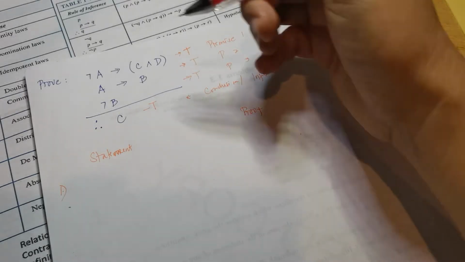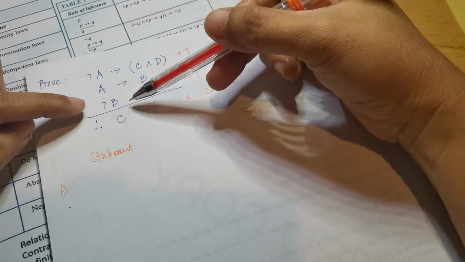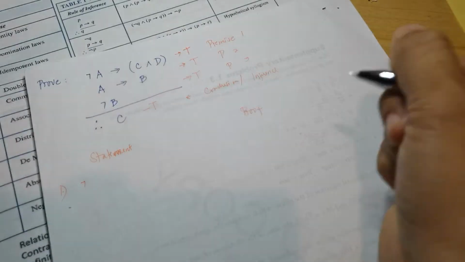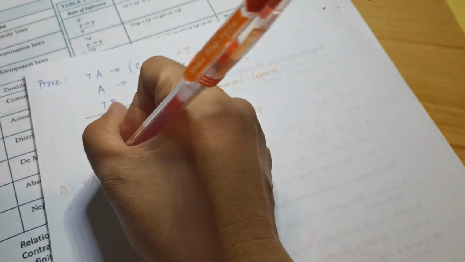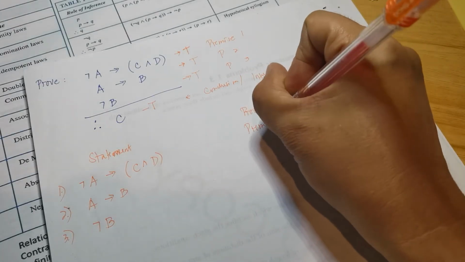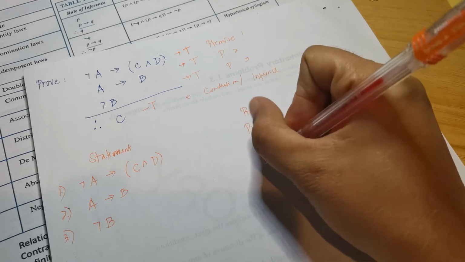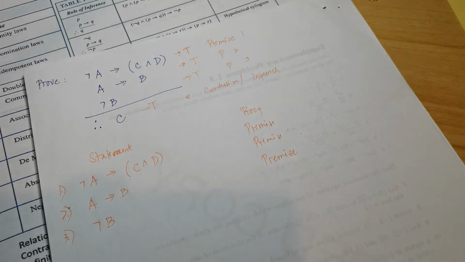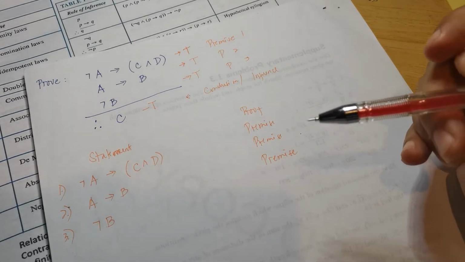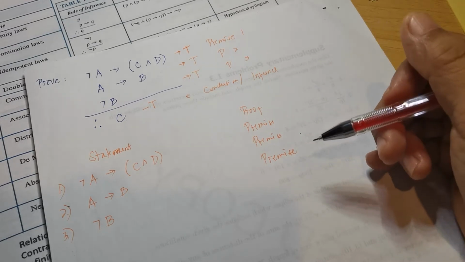We are going to infer that given these statements, we infer C. So, we have our first premise, not A implies C and D. Then our second premise, A implies B. And then our third premise, not B. Kung minsan nagkakamali tayo ng pronunciation, promise, because sometimes promises are true, sometimes they are false. Wala lang, katalastas lang yan.